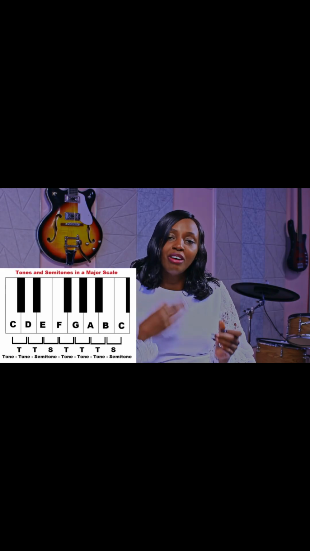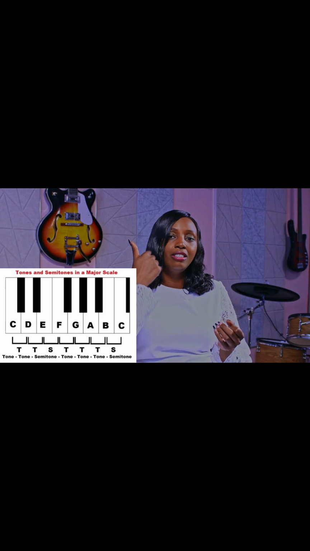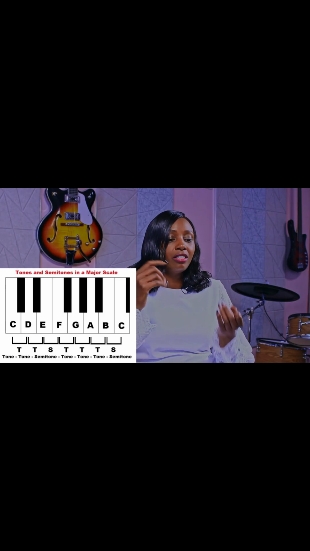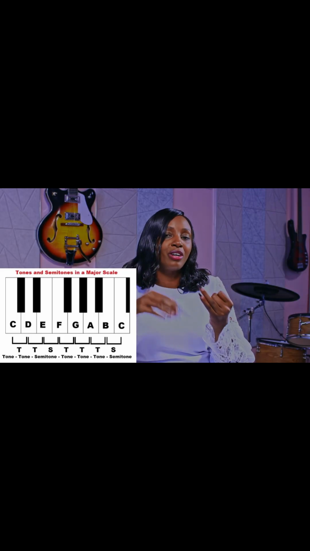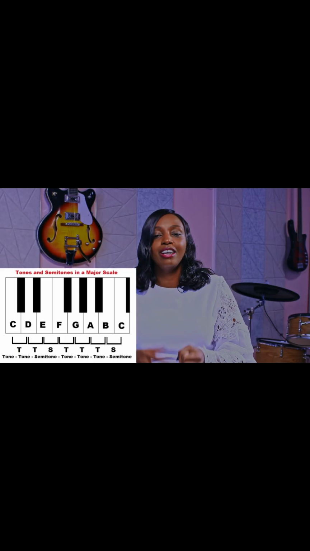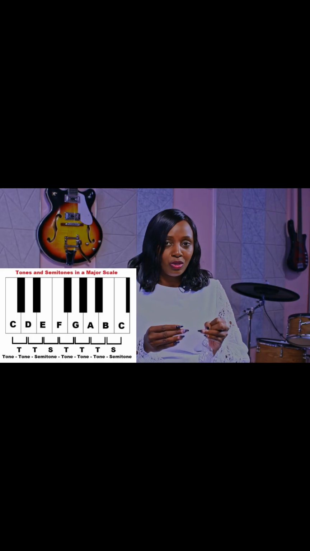So you will have C, D, E, F, G, A, B, C. Those are the notes in one scale. In one scale, you're going to have 7 notes: C, D, E, F, G, A, B. The last C is a repetition of the first C that we had. So in every scale, you're going to have 7 notes.